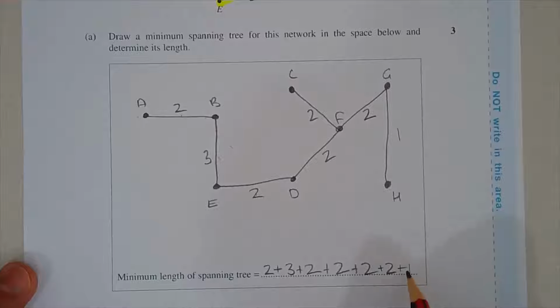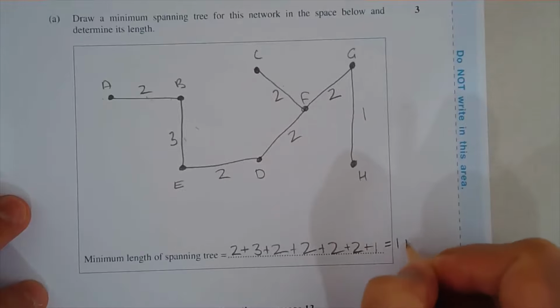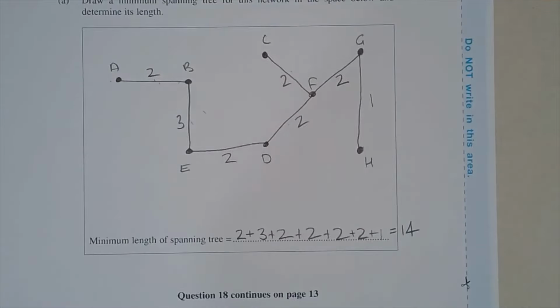Now let's add them up. So 1 plus 2, 3, 3 plus 2 is 5, 5 plus 2 is 7, 9, 12, 14. Okay, so I've just run out of space in this box. The minimum length of the spanning tree is 14.